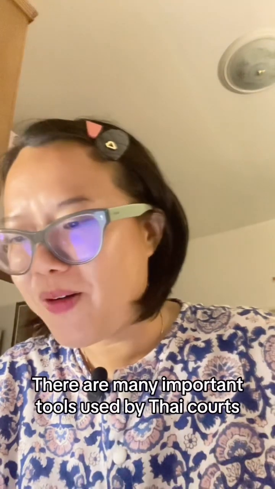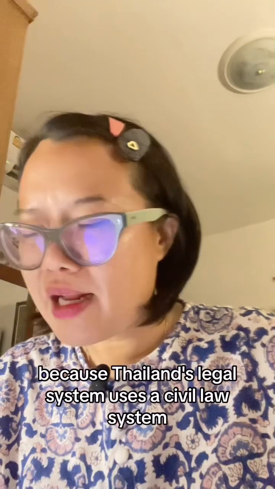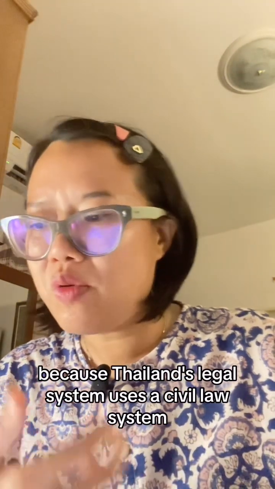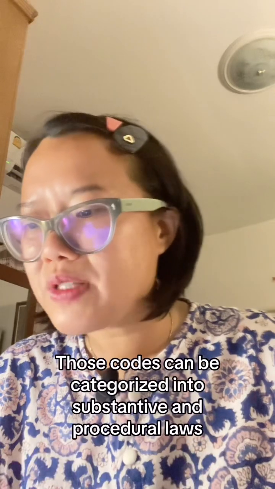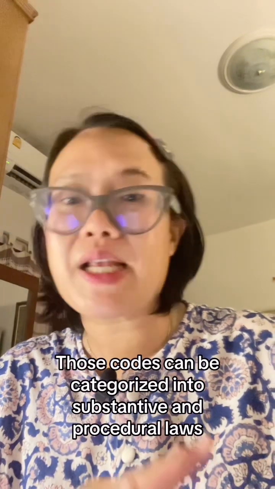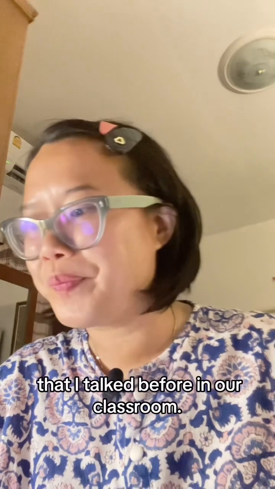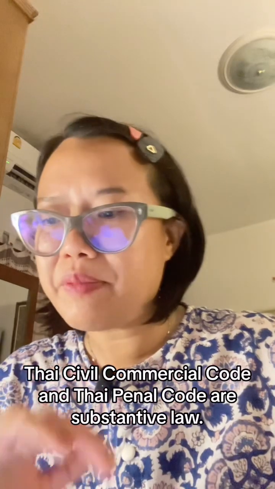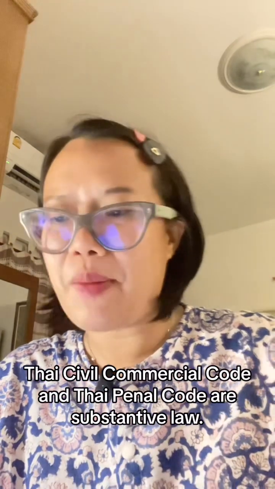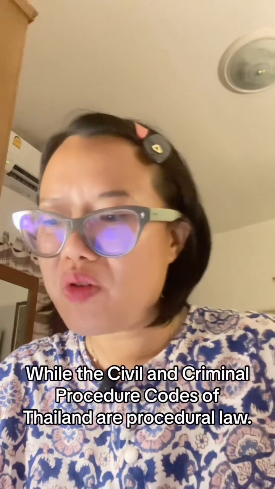These are important tools used by Thai courts because Thailand's legal system uses the civil law system, not a judgment-based law system like the common law system. Also, those codes can be categorized into substantive and procedural laws that I talked about before in our classroom. The Thai Civil and Commercial Code and Thai Penal Code are substantive law, while the civil and criminal procedure codes of Thailand are procedural law.